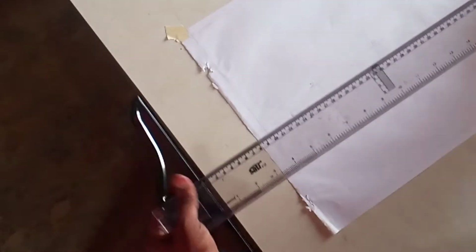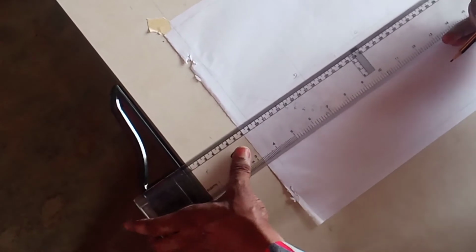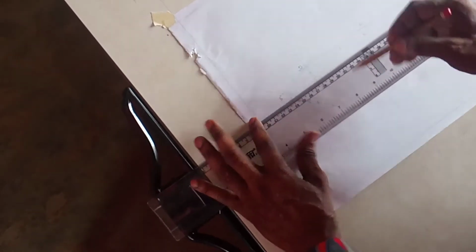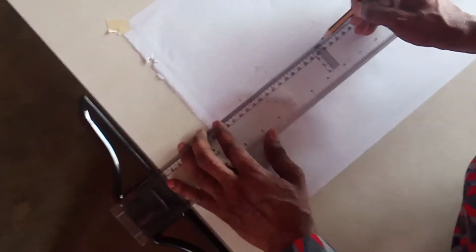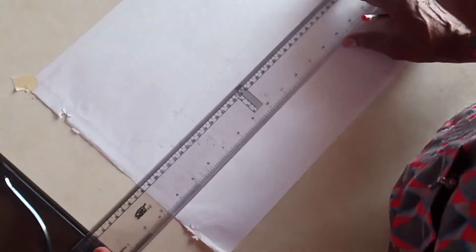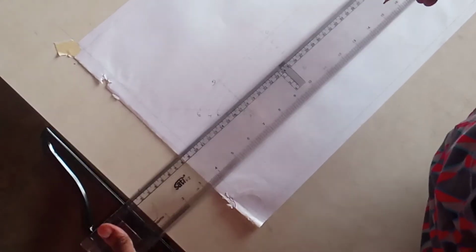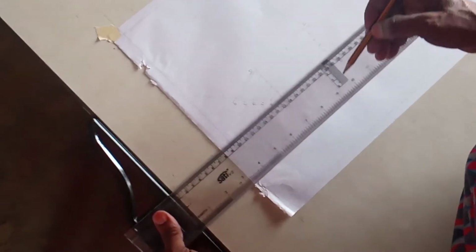Now from there you can mark the same points on BC, just to save your time.